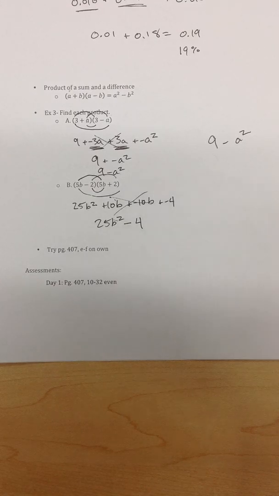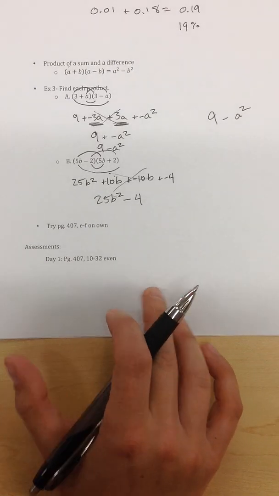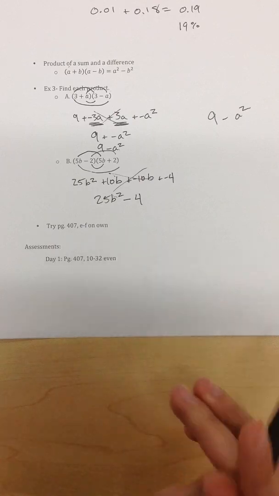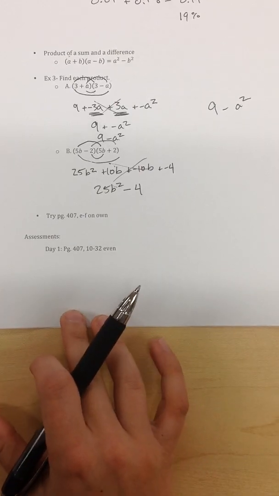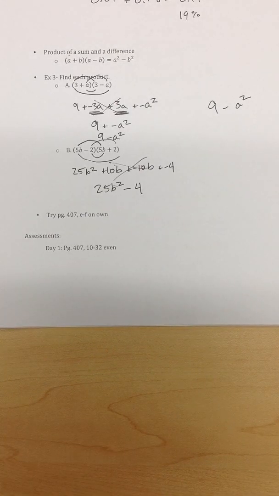They'll be more helpful in Chapter 10, but it's important to talk about them now so you have an idea what we're talking about in Chapter 10. But if you want to do it the FOIL way, I'm totally fine with that, because I know that's probably what most of you are going to do anyway.